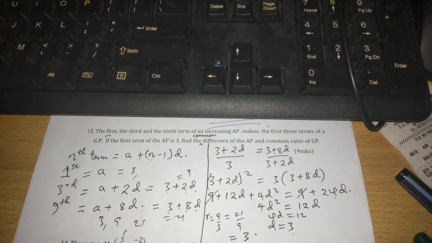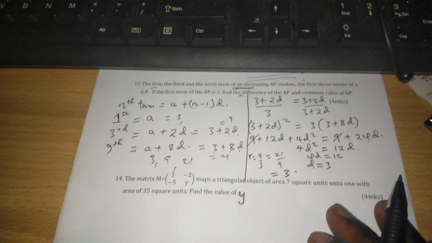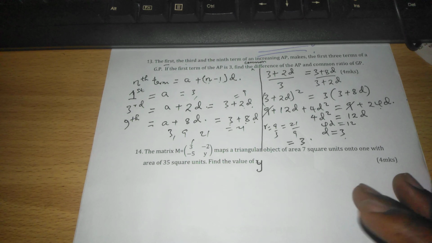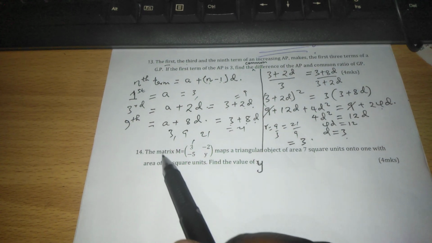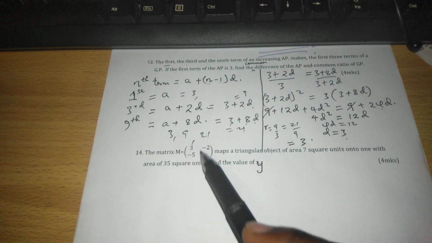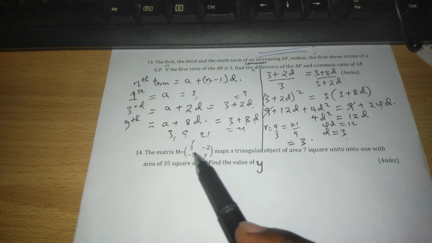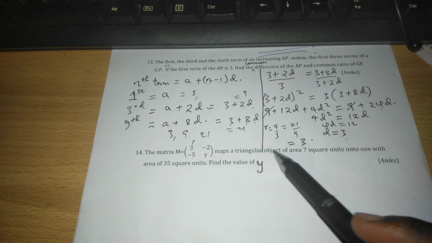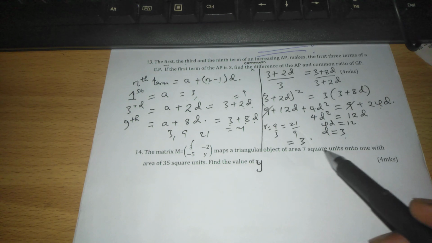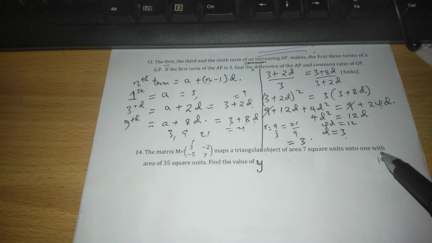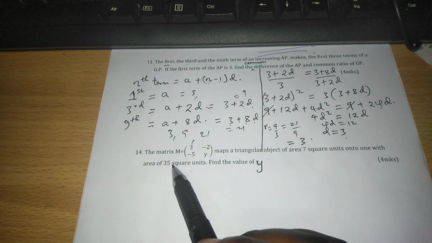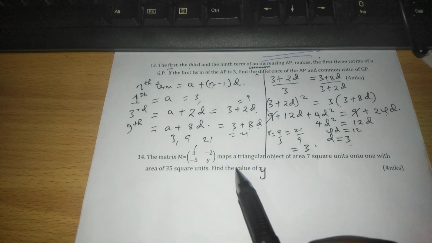We're going to answer another question, still in paper 2 session 1, whereby the question now is talking of matrices, and we are told the matrix M, which is equal to 3, negative 2, negative 5, y, maps a triangular object of area 7 square units onto one with area of 35 square units. Find the value of y.